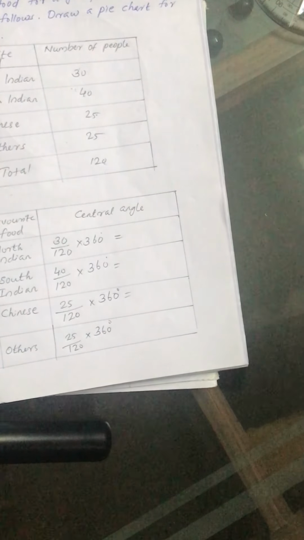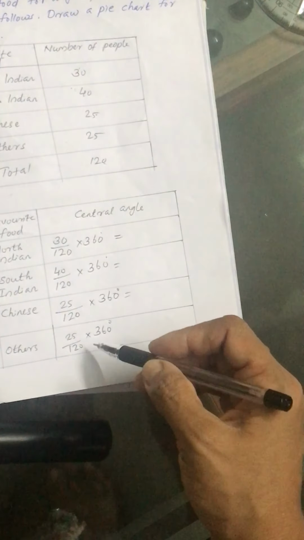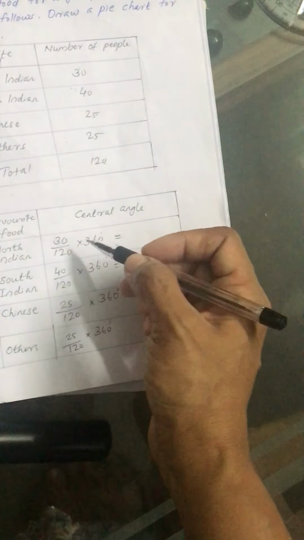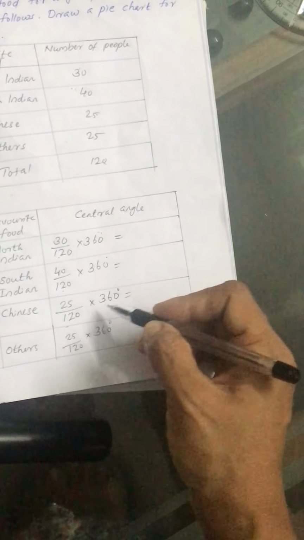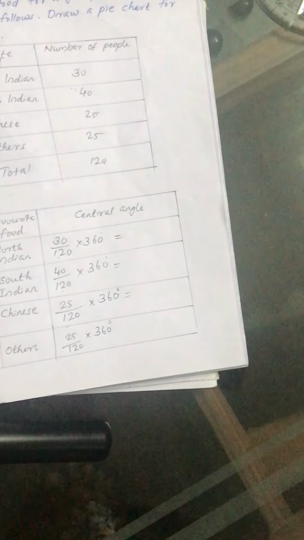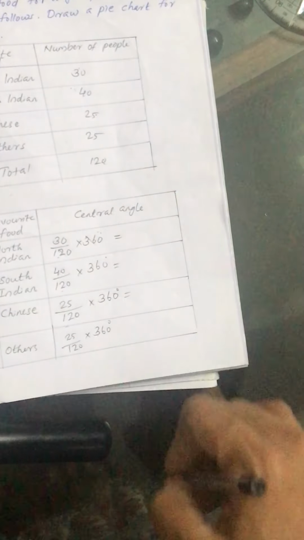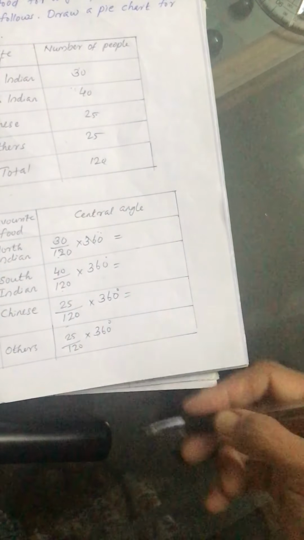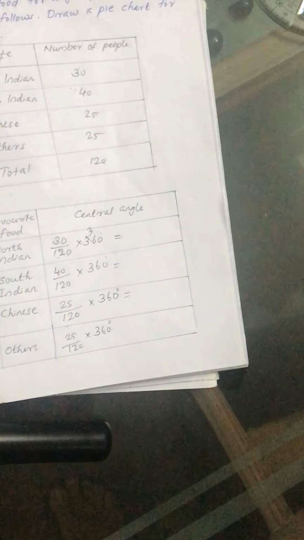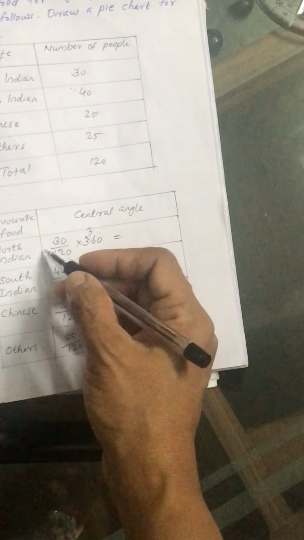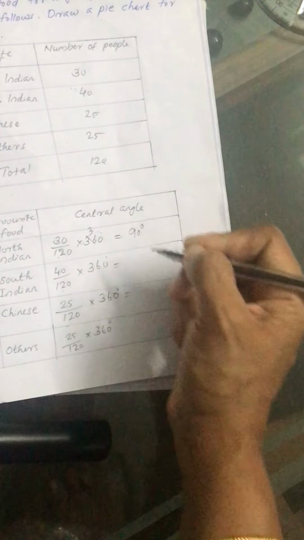Now we want to find out these answers. And for all these calculations there is a common factor, 360 divided by 120. For all these it is the same 360 by 120. So first we can find out that value. What will be the value of 360 by 120? It will be 3. Then when we multiply that 3 by 30, first one 30 into 3, the first central angle will be 90 degree.